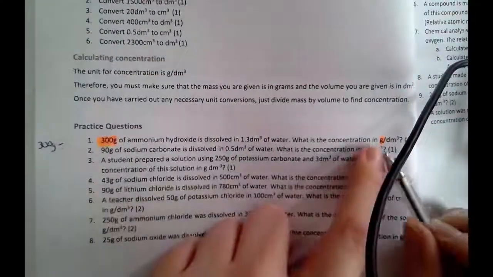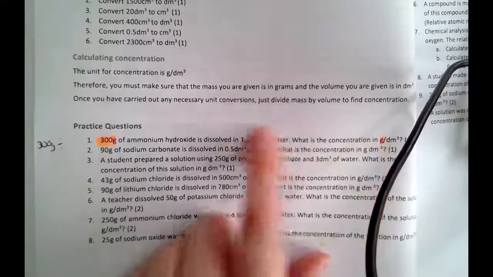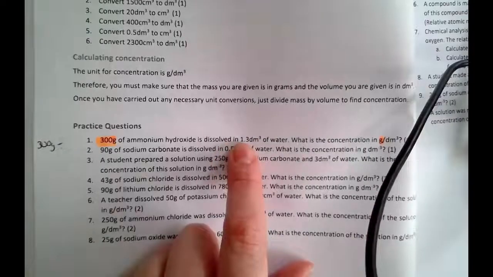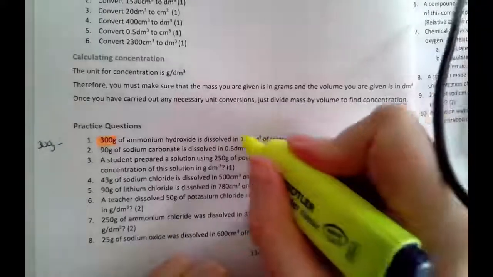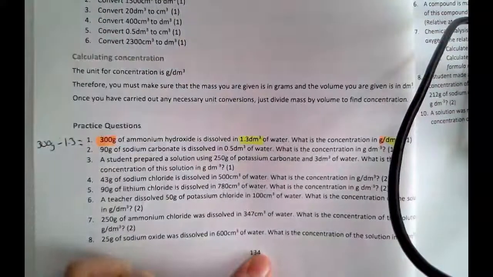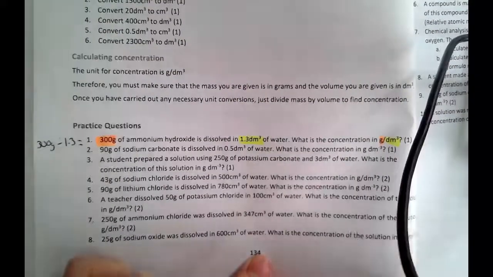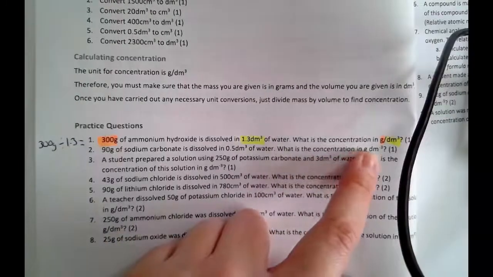My formula then tells me divided by whatever I've got in decimetres cubed. And if I look at my question, I can see I've got 1.3 decimetres cubed. So that's my decimetres cubed. So it's going to be 300 divided by 1.3 equals, and then do that on your calculator and you will get your answer.